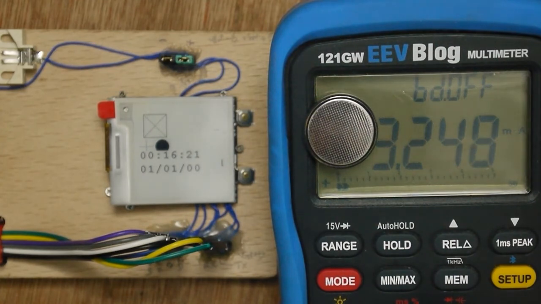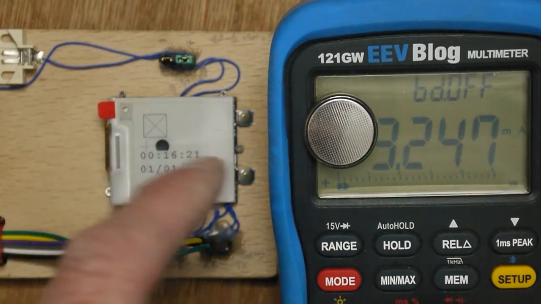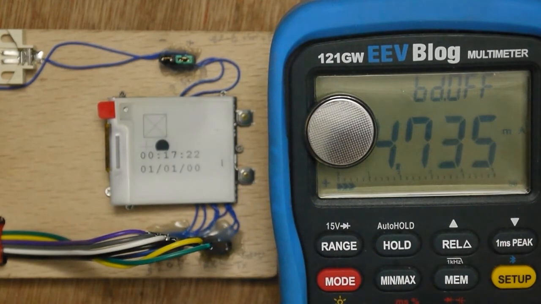So anyway, at the moment I'm still fighting to get this thing low enough power for it to run more than 7.5 days. I calculated that was my lowest power mode so far on a 90 milliamp... sorry, 90 milliampere hour 2032. I'm not sure entirely what the capacity of a 2032 is.